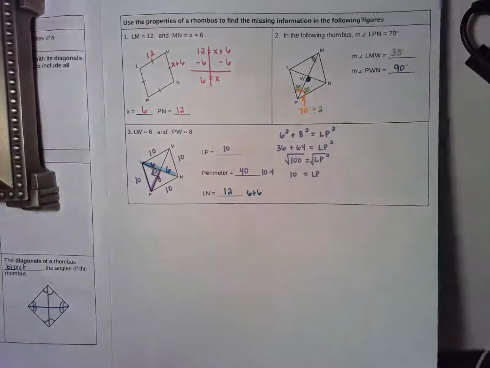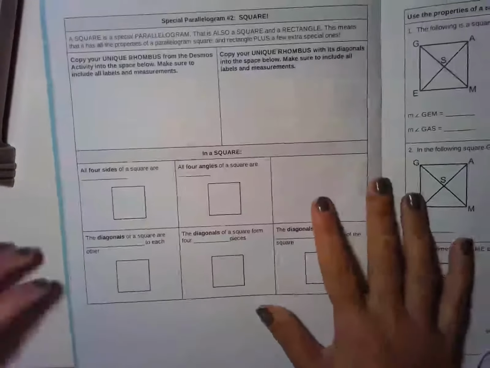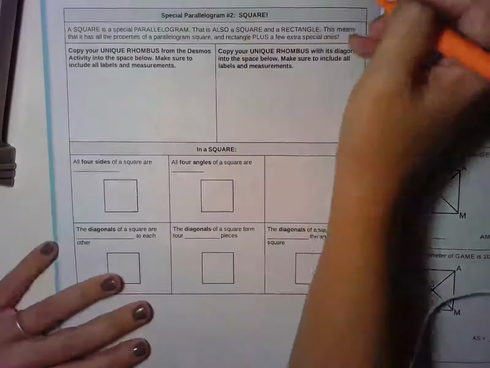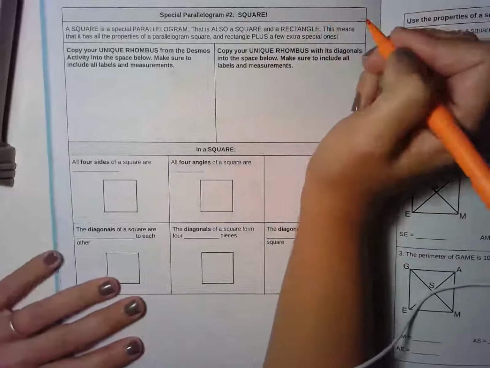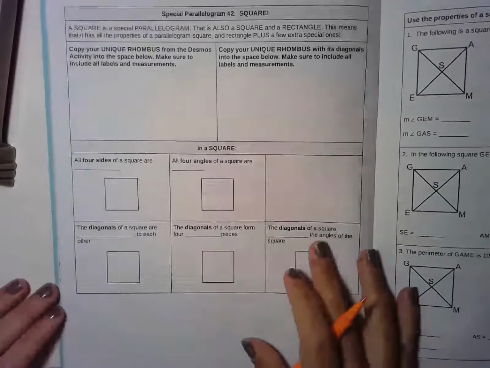The last special quadrilateral that we're going to talk about is a square. And again, we've all drawn squares before. We know properties of squares. We're just going to officially write them down. A square is a special parallelogram. And this is important. It is also a rectangle and a rhombus. So that means it's got all that stuff going on plus a few extra things.